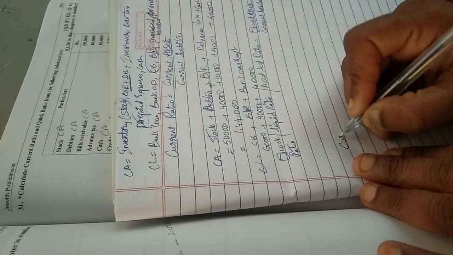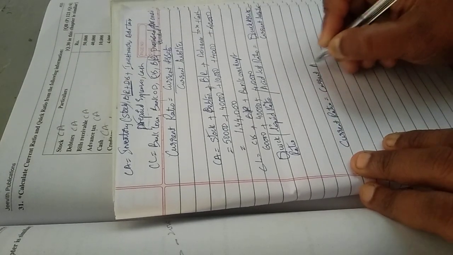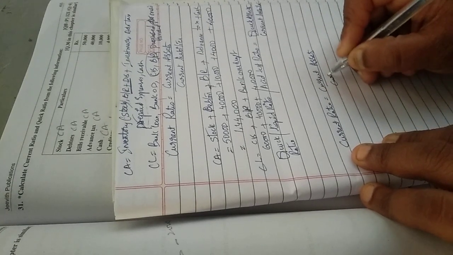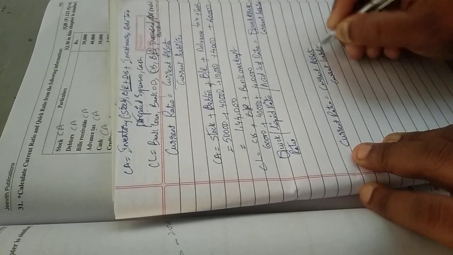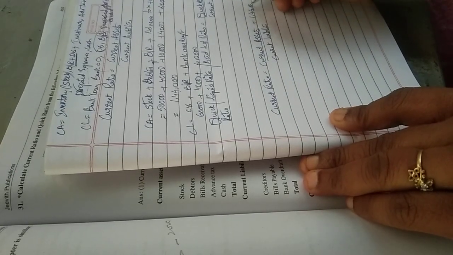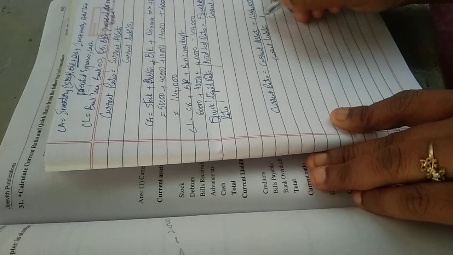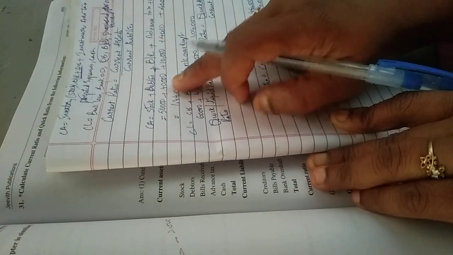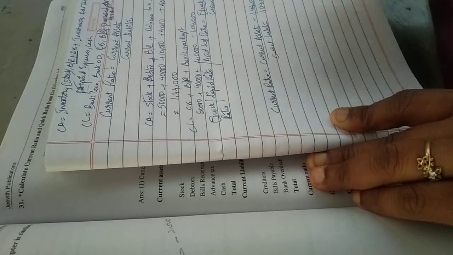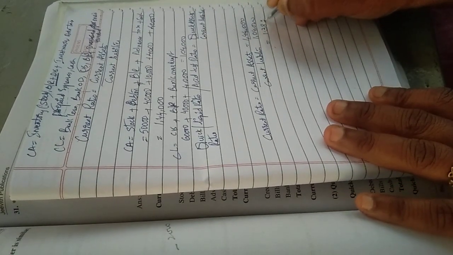Now how do I find current ratio? As I said, current ratio is equal to current assets by current liabilities. Now what is your current asset here? 1 lakh 44,000. Your current liabilities, when I total this, I get 1,04,000. So substitute here 1,04,000. Very simple. Take your current assets total divided by your current liabilities total. So the ratio is 1.38. Because it's current ratio, I said you will always write is to 1.